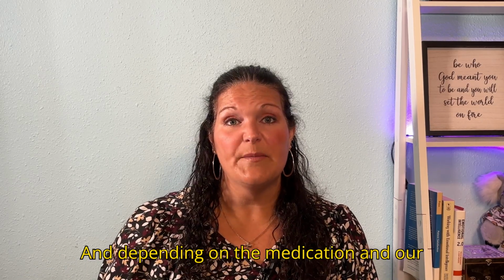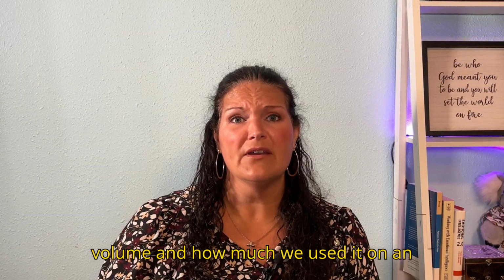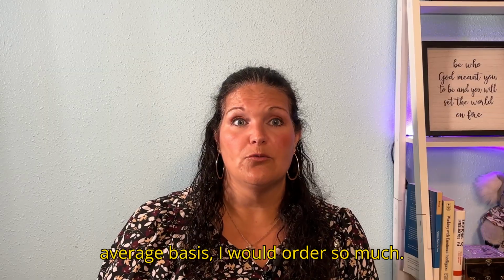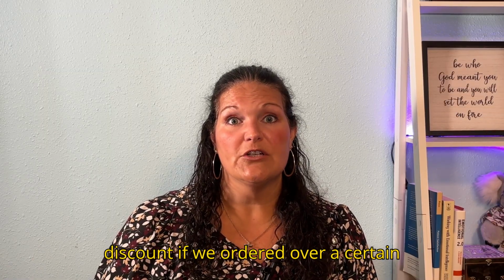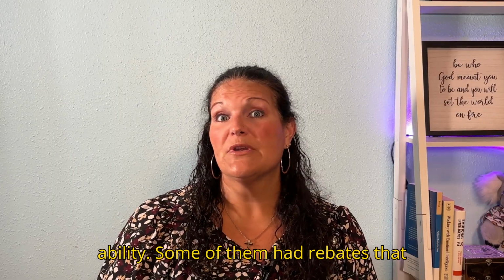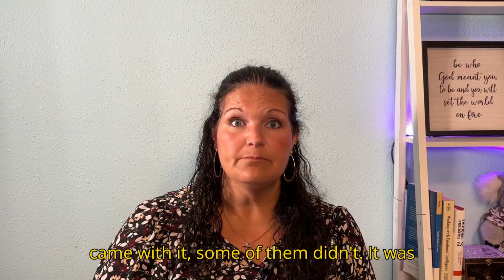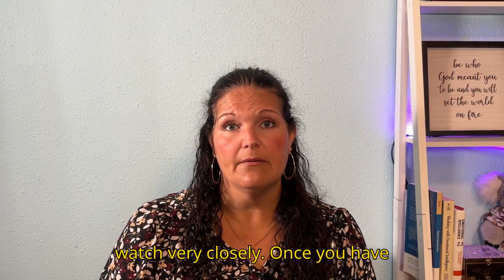And depending on the medication and our volume and how much we used it on an average basis, I would order so much. Some of the medications, we got a discount if we ordered over a certain amount. Other ones, there wasn't that ability. Some of them had rebates that came with it. Some of them didn't. It was always changing and something I had to watch very closely.